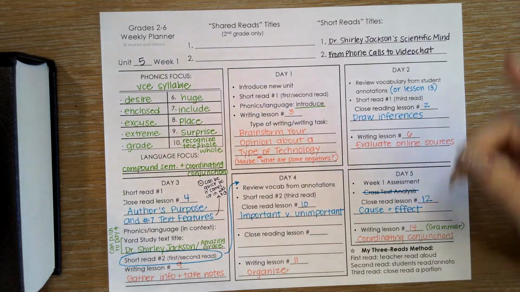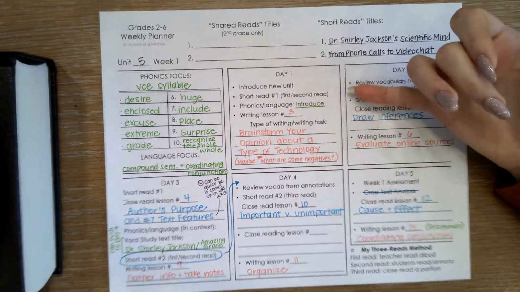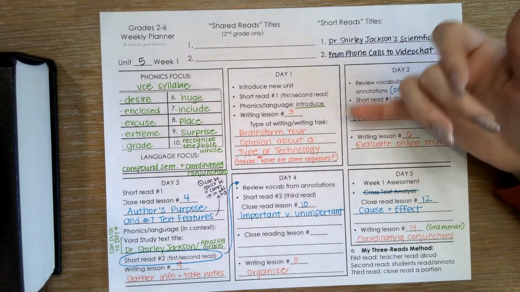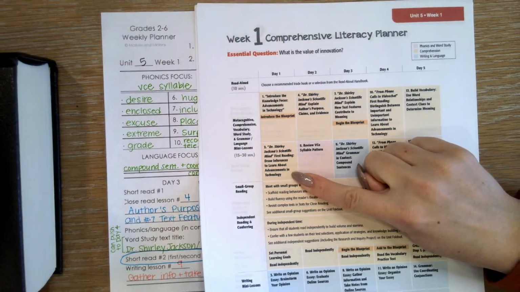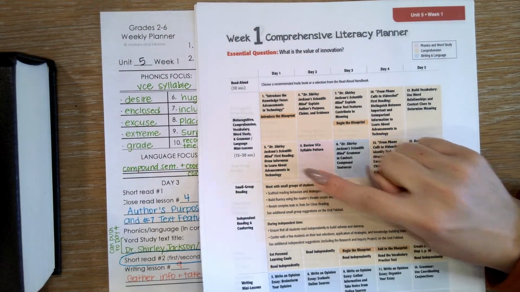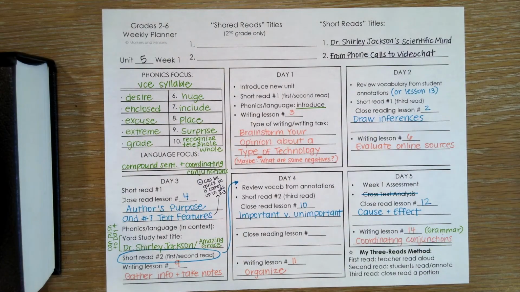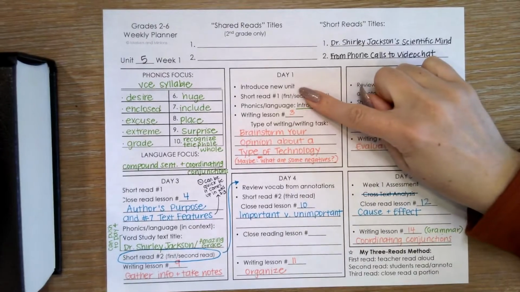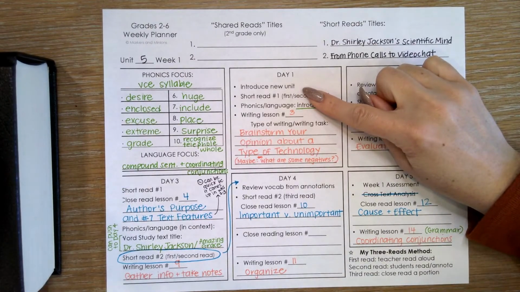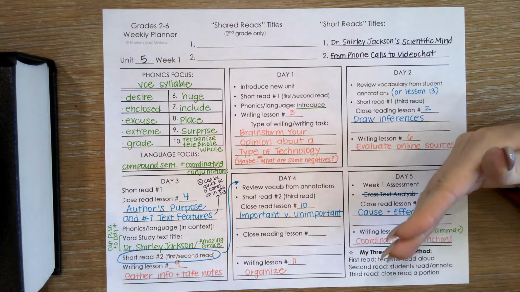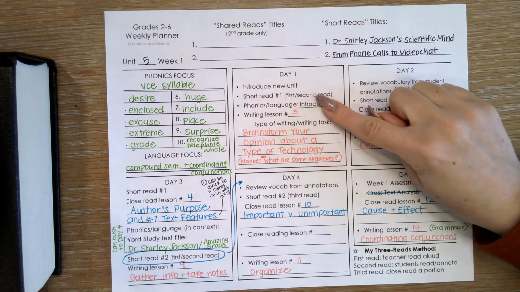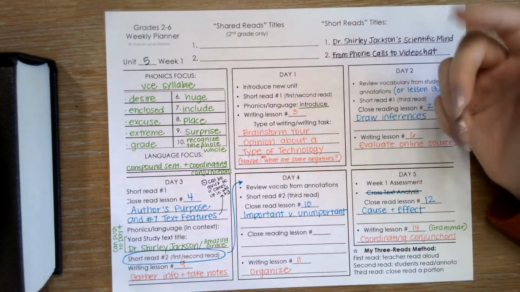The first change you're going to see is on day 1. I did not do any close reading. Day 1 for Benchmark is drawing inferences. I knew that I didn't want to do that at all at the start of a week. Now, I have here introduce new unit, but if you follow what I did, I technically did it the week before, right, with the anchor chart and everything. If you can't do that, then day 1's when you would introduce it.